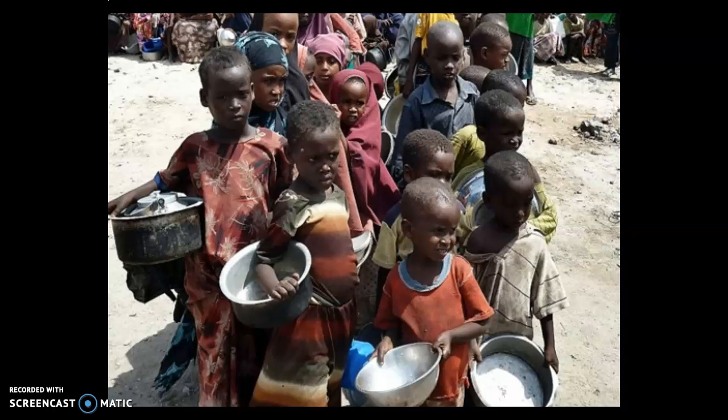How can we more efficiently meet their needs so that they don't have to stand in a line in the hot sun hoping to get their next meal? Okay?